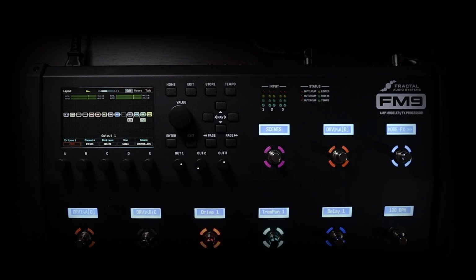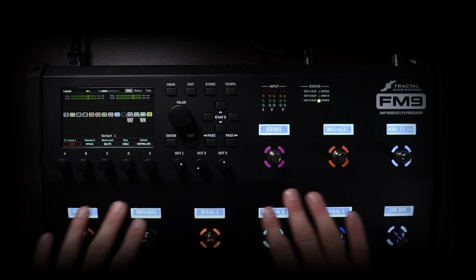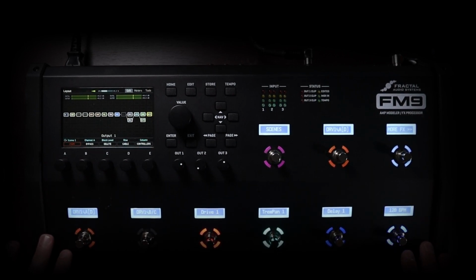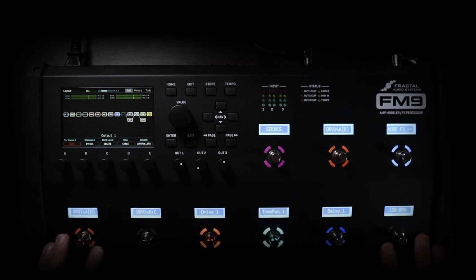Before me today is the Fractal FM9 and this is truly an amazing unit. All the tones I've been able to create so far have just sounded spectacular and I could not be happier with this purchase. So what I want to show you today is the different layouts, and more specifically the effects layout and how you can start customizing how this looks.